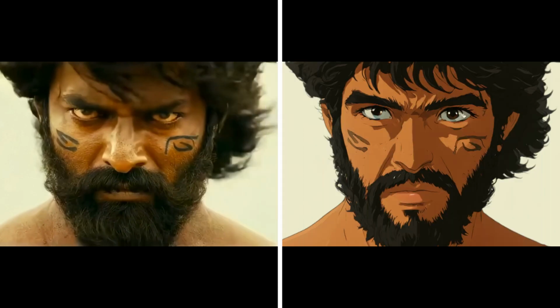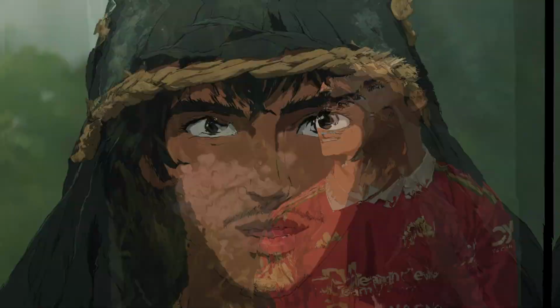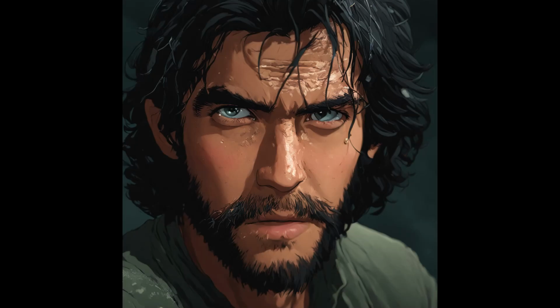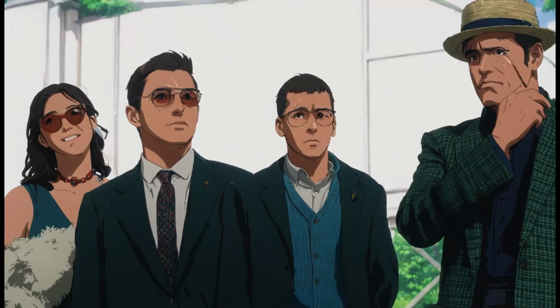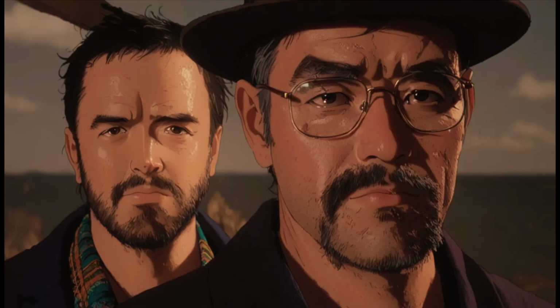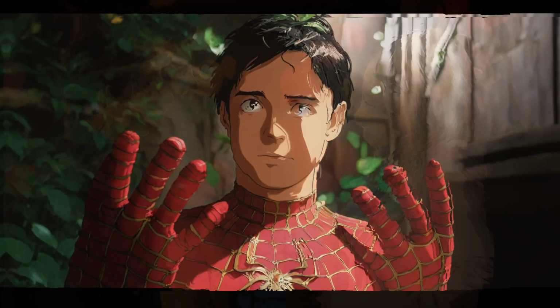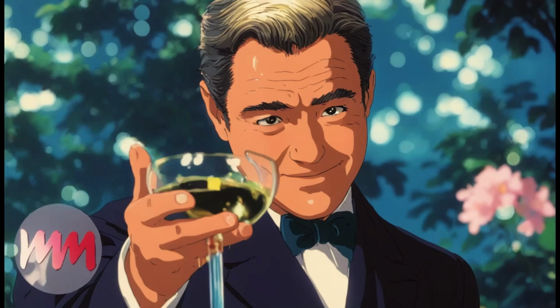So there's a new style in town going really trending nowadays, which is Ghibli photo style. And today in this video, I'm going to show you how you can create Ghibli style images very easily and recreate amazing movie scenes with the help of an amazing AI tool. So without further ado, let's just jump right into it.